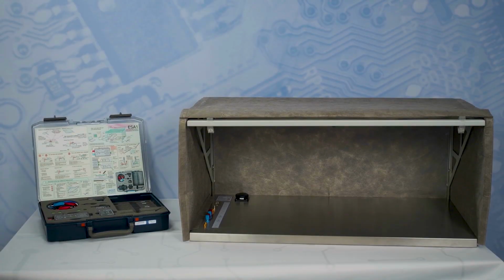Hello, welcome to this tutorial where I would like to introduce you to the development system for disturbance emission testing, which is called the ESA1 system from Langer EMV Technik. The system is very good if you have no big anechoic chamber or shielding room for emission testing.